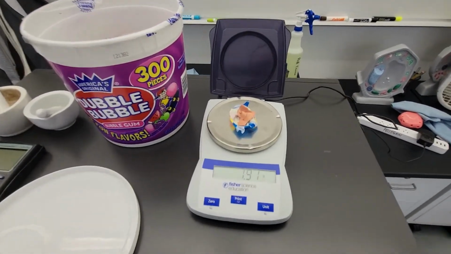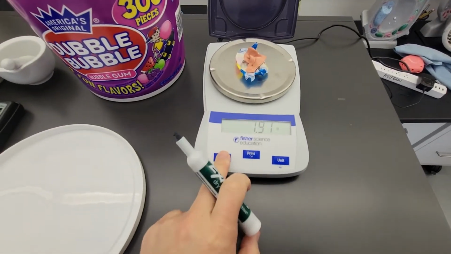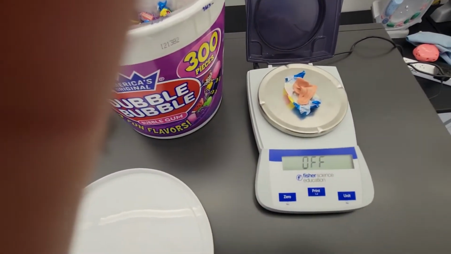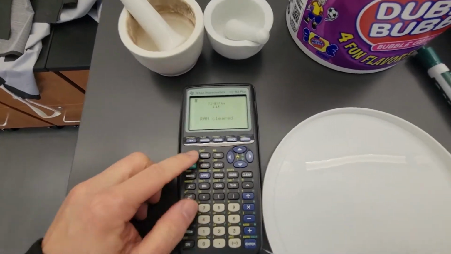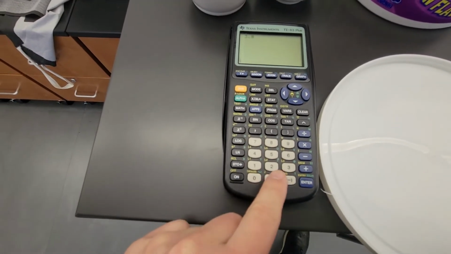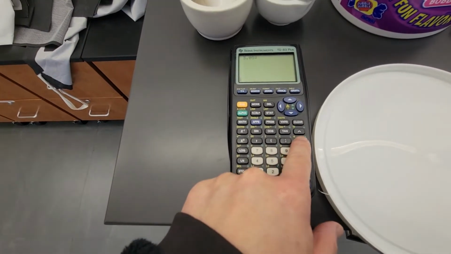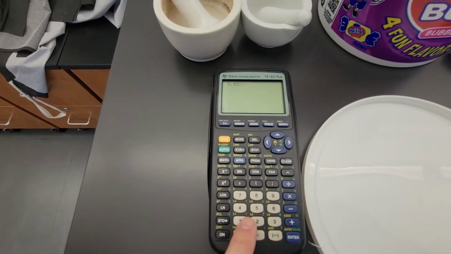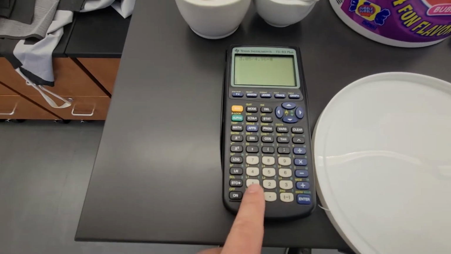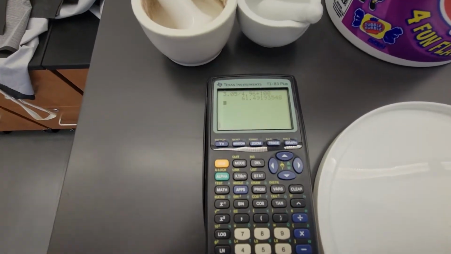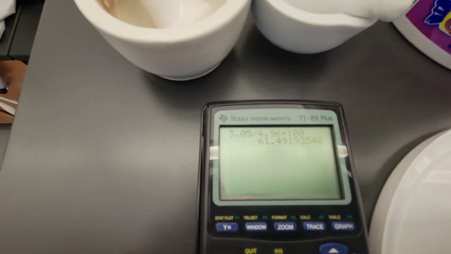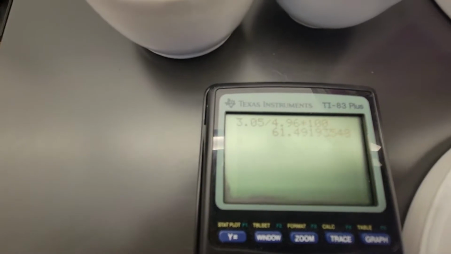Right, let's punch that back in and close this out. Go over here and put in 3.05 divided by 4.96 times 100, and we need proper sig figs, so let's go 3 significant figures. 61.5.